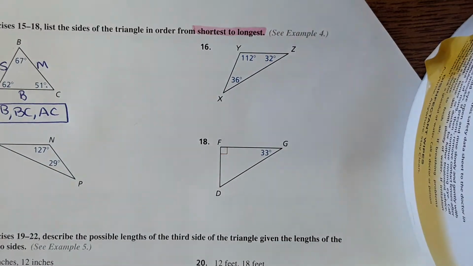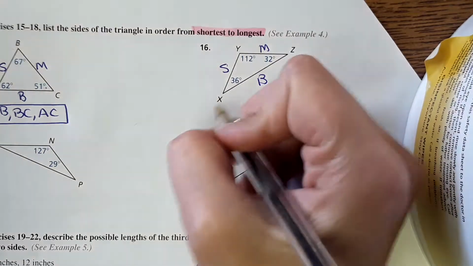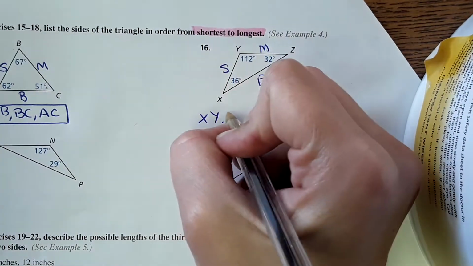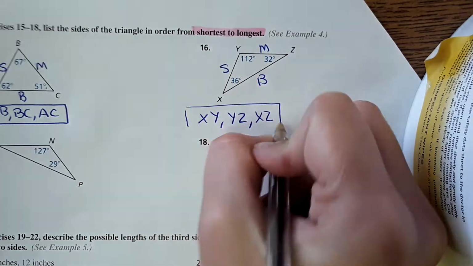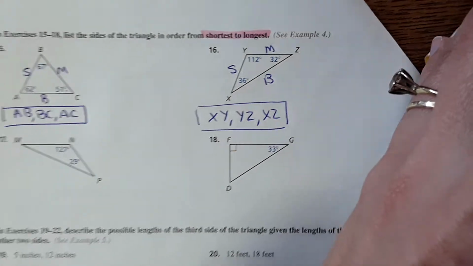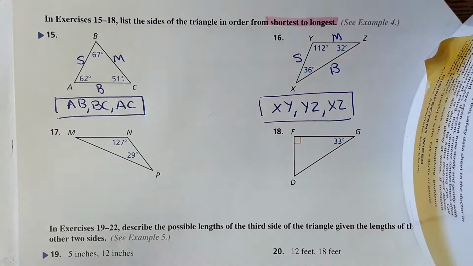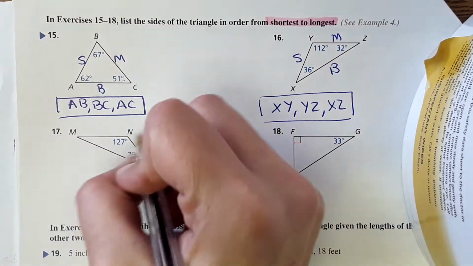And repeat. Small, medium, big. This one doesn't have the third angle labeled, but you could figure that out.